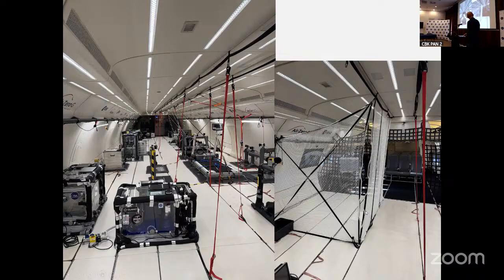So the operators were able, during one of the parabolas, to see how this low gravity impacts their body. And on the bottom, on the back, you will see the places where the crew and also the operators are sitting during takeoff and landing.